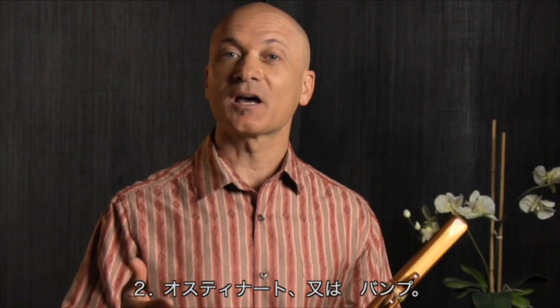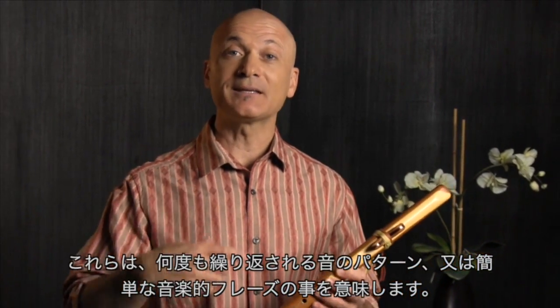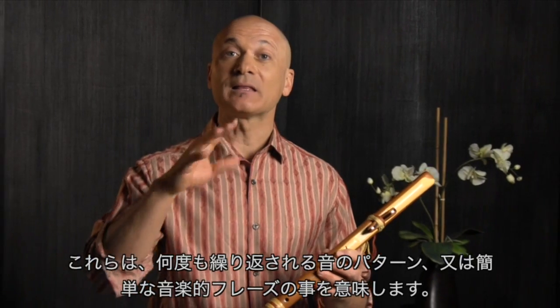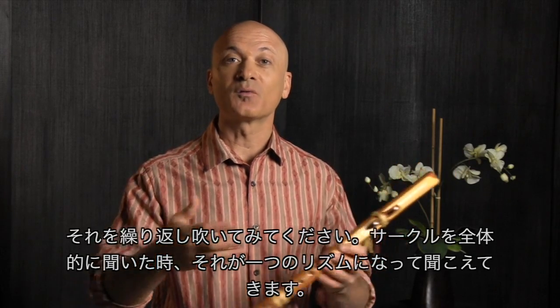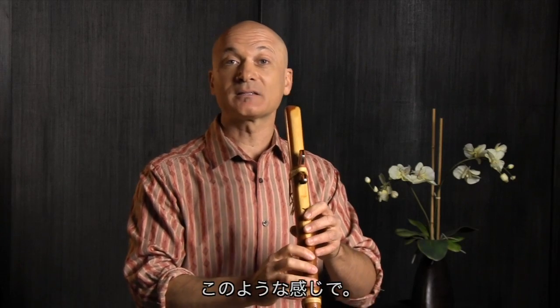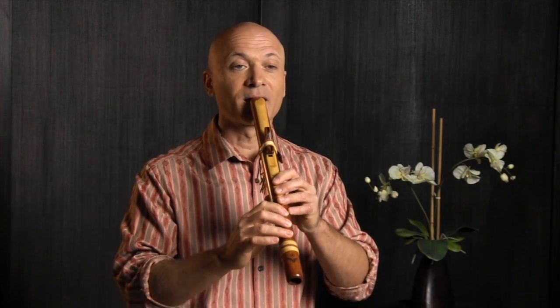Number two, you can play what we call an ostinato or a vamp. And those are just words we use to describe a repeating pattern or little melody. So you can experiment, you can find a little melody that you like, and you can just repeat it as part of the overall musical rhythm that's happening in the circle. So that might sound like this.